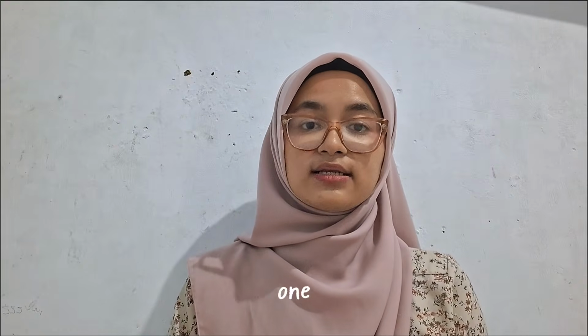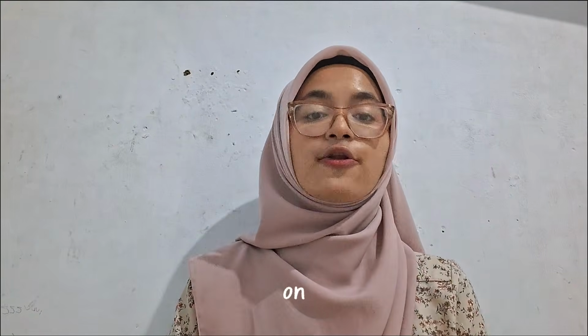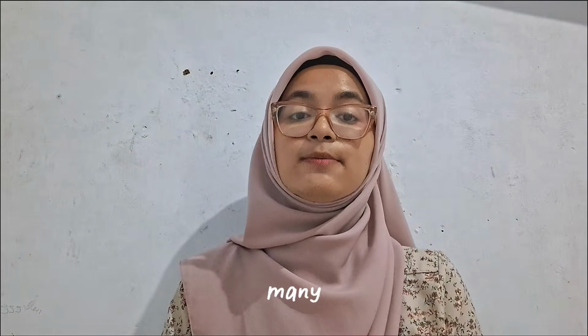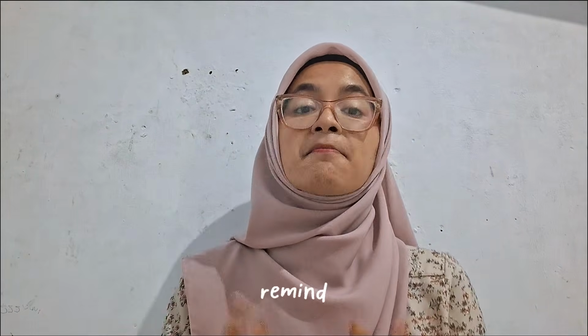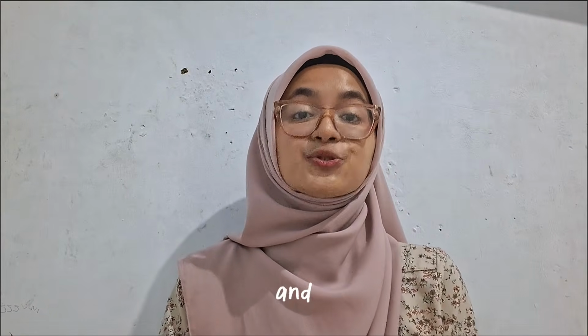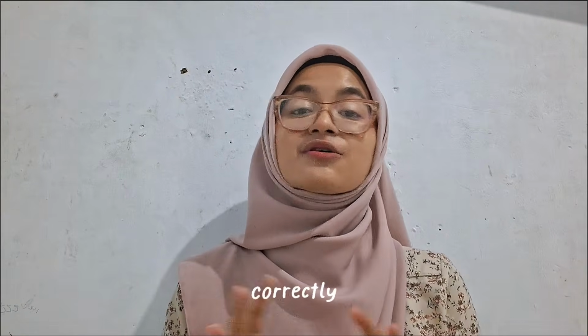The third one is focus on fluency. Many books only focus on grammar, but this book reminds us that students need to speak naturally and smoothly, not just correctly.